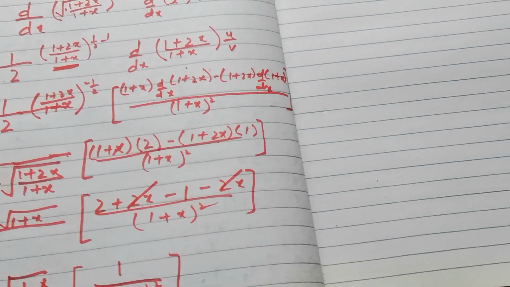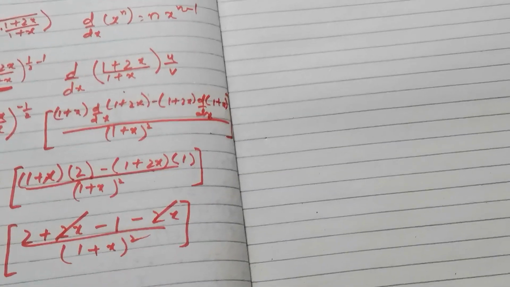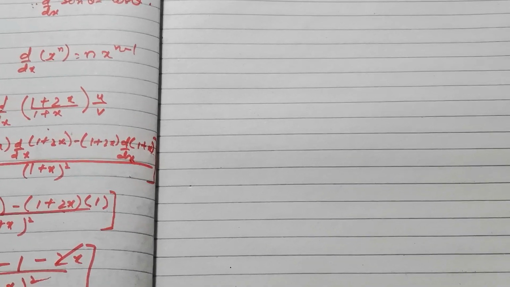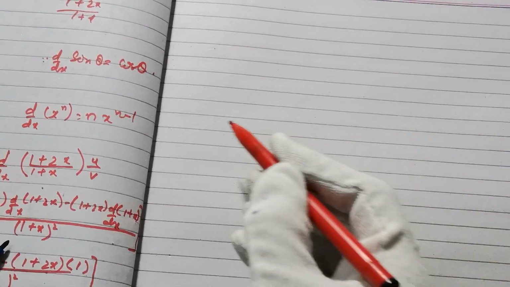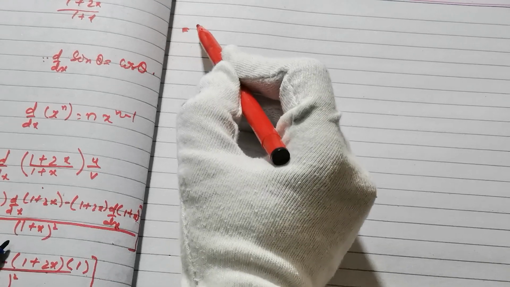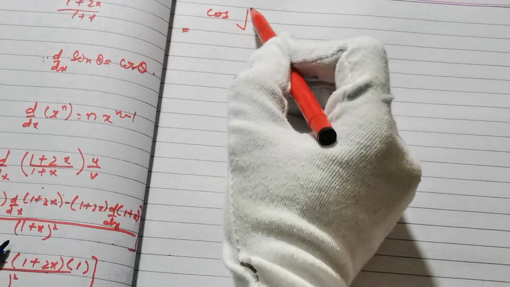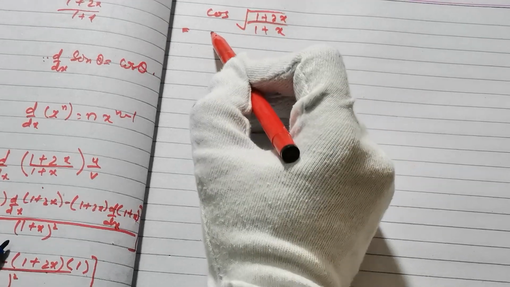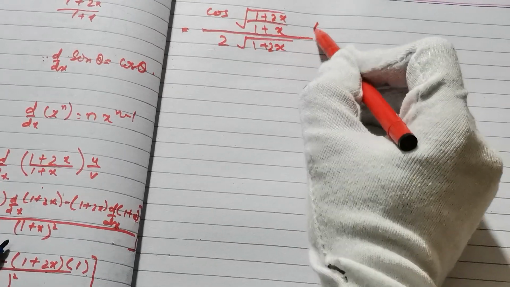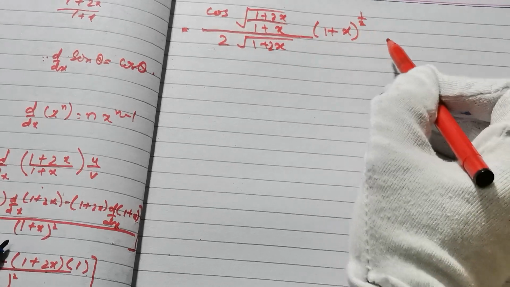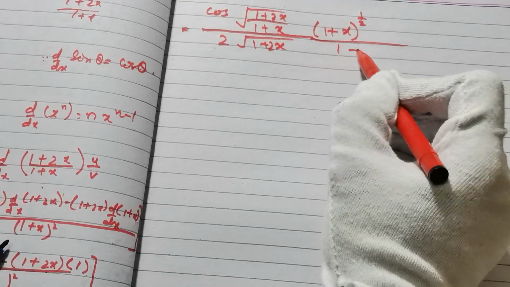Now we simplify this. It equals cos theta as it is, cos of the square root of (1 plus 2x) divided by (1 plus x), and 2 under root (1 plus 2x) as it is, and under root (1 plus x) becomes power 1 by 2, and this is (1 plus x) whole square.